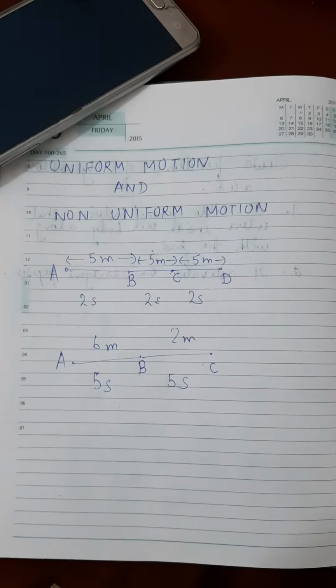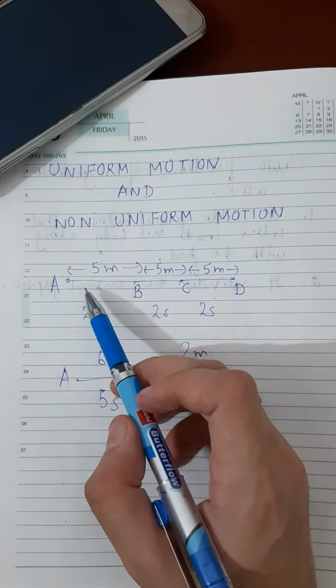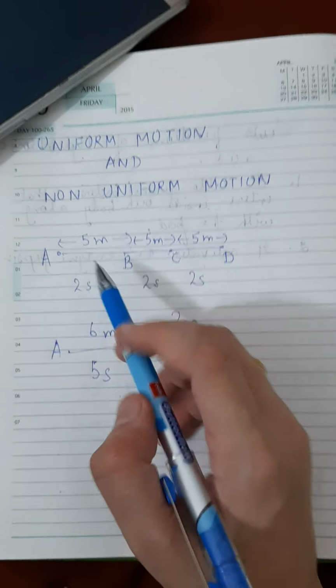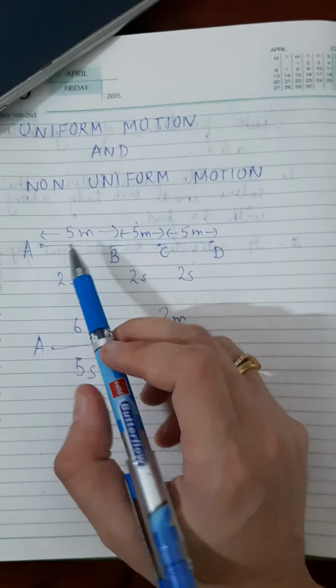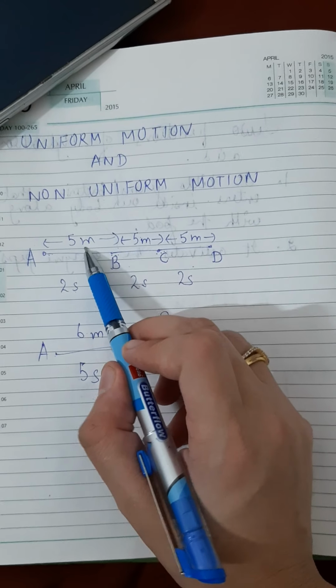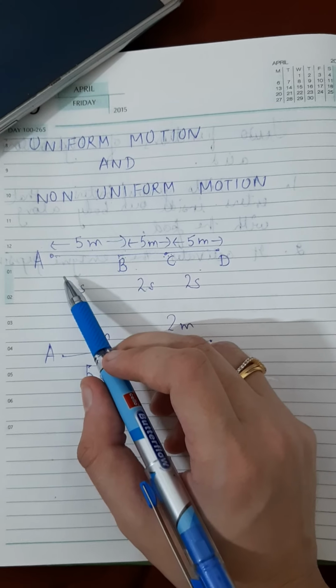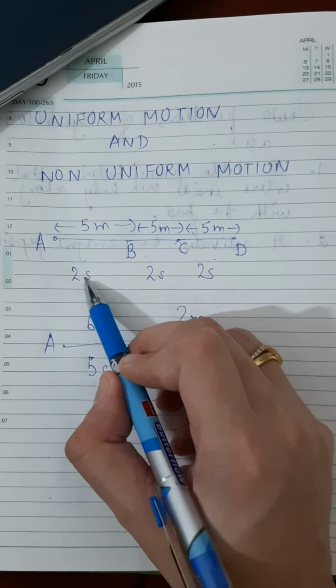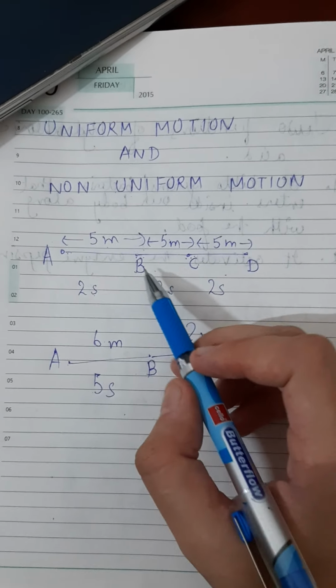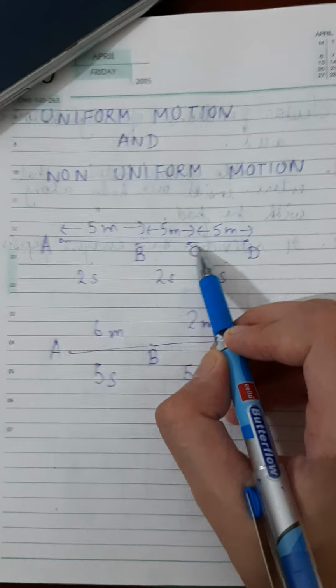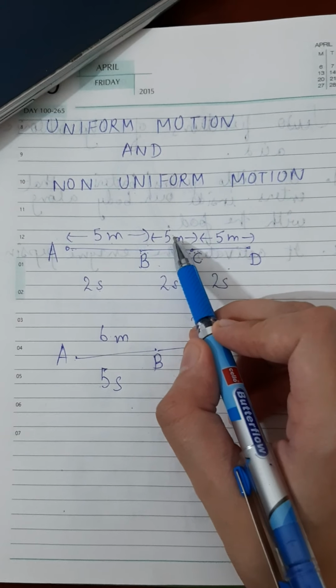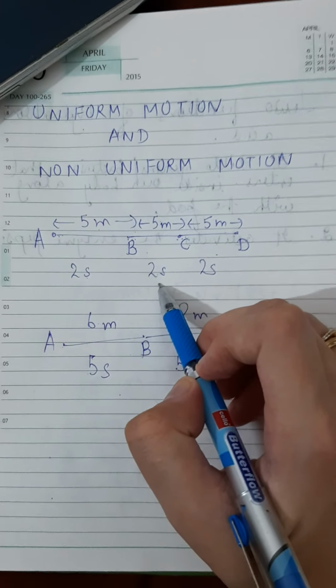Consider this example. Here the object starts from point A and reaches up to point B. The distance between A and B is 5 and the time taken by the object for this journey is 2 seconds. Again the object starts from B and reaches up to point C, and again the distance is 5 and time taken by the object is 2 seconds.